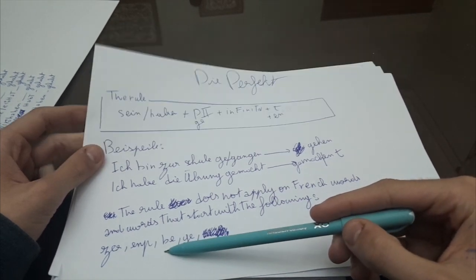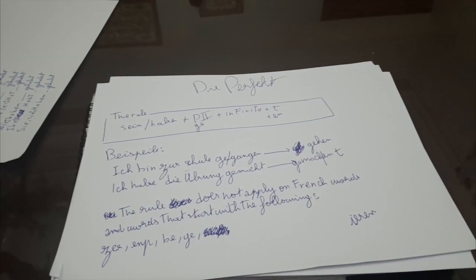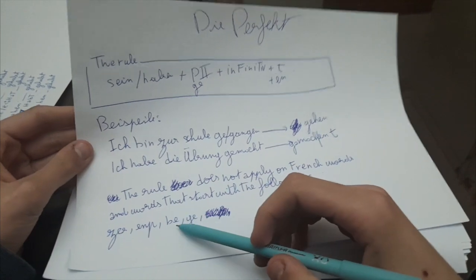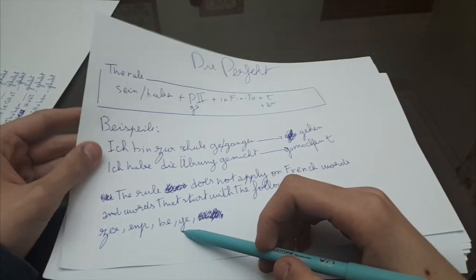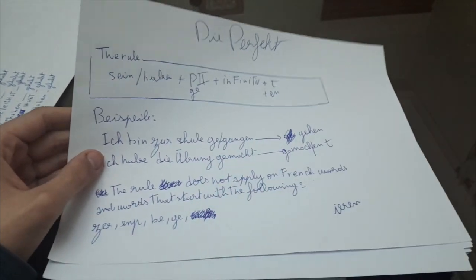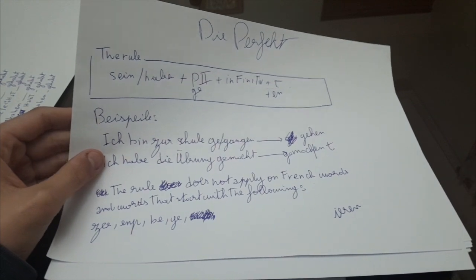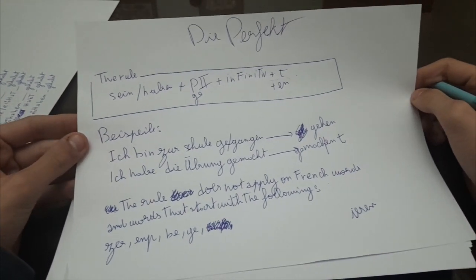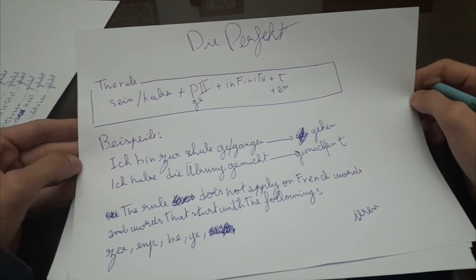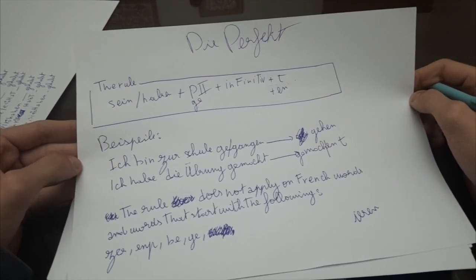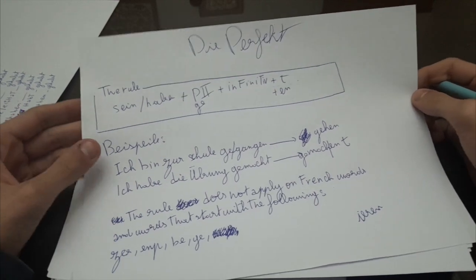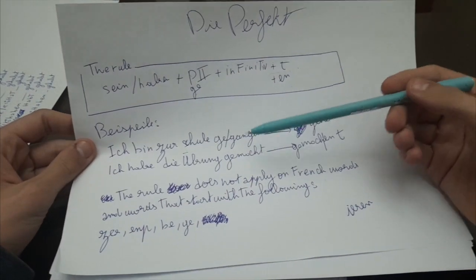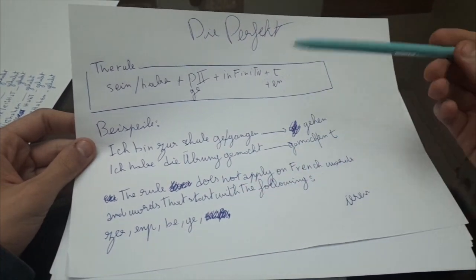Besuchen, meaning to visit. Yeah, I totally forgot a verb, but nonetheless, that's how you apply the rule.